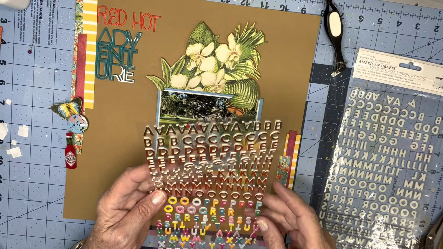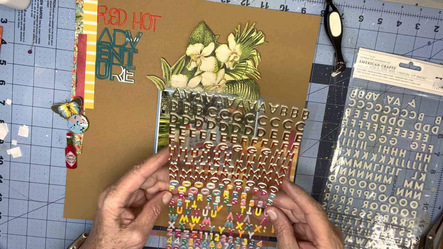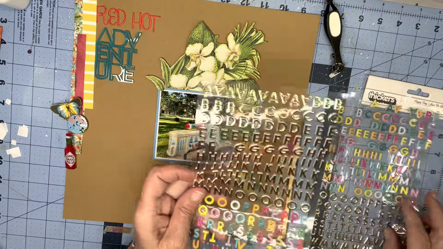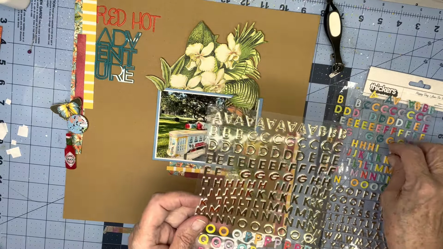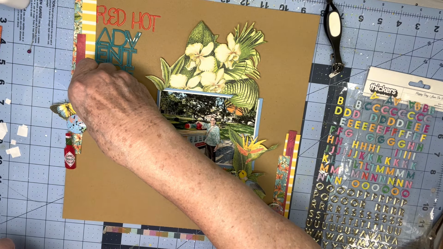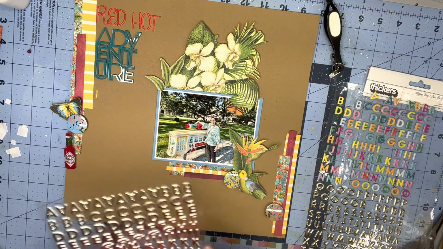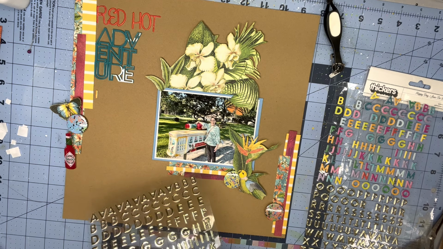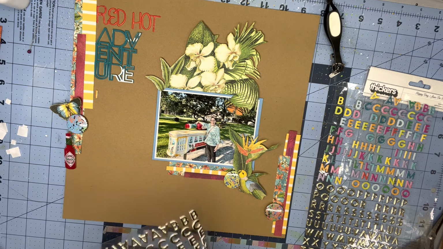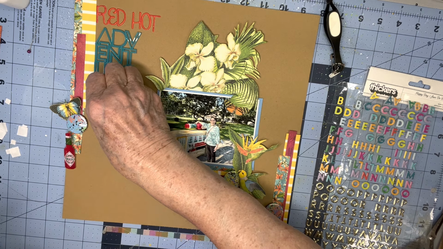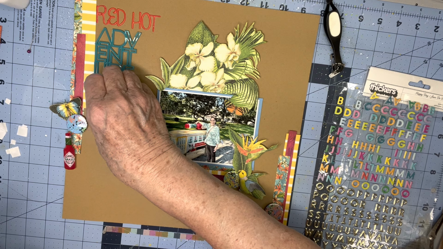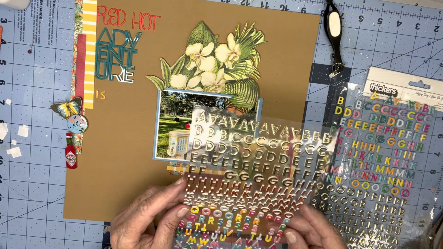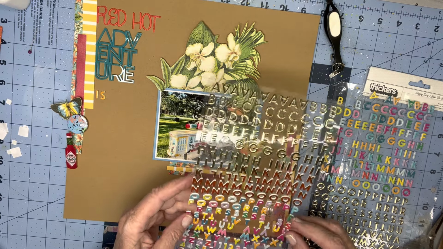So I'm going to look for an orange I and an orange S. I found an orange I and an orange S. So I'm going to say is. And now I want red.